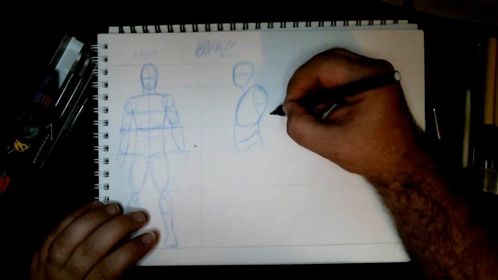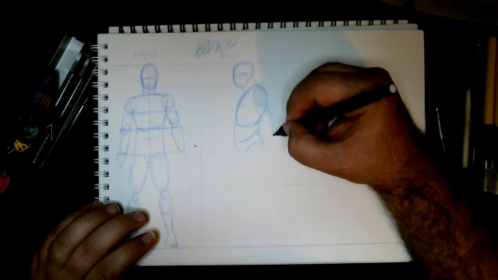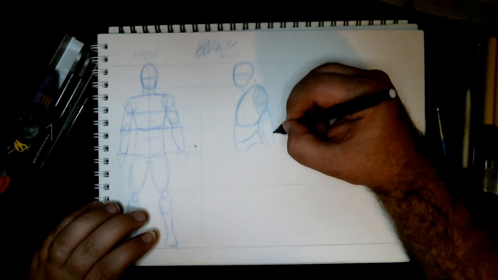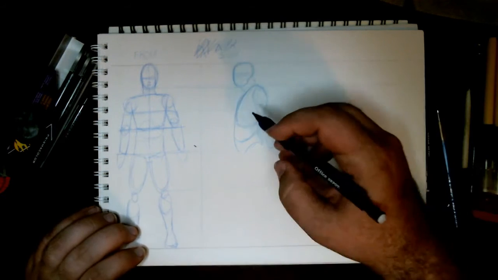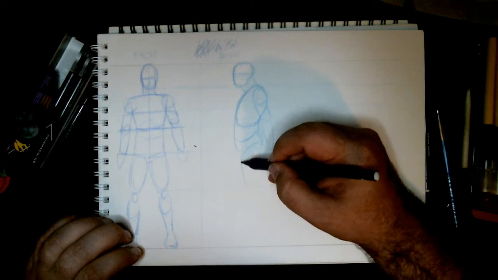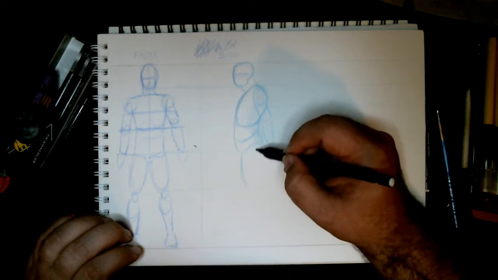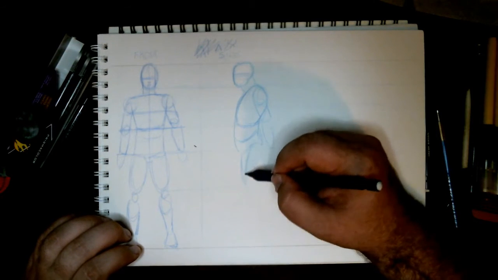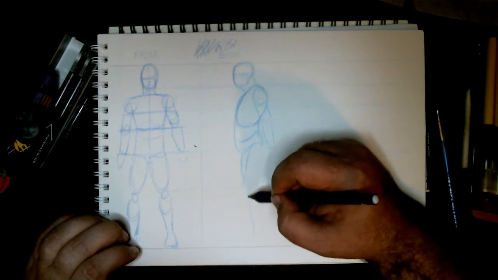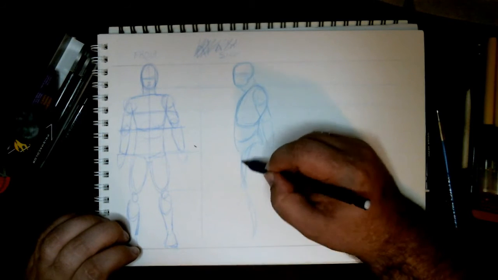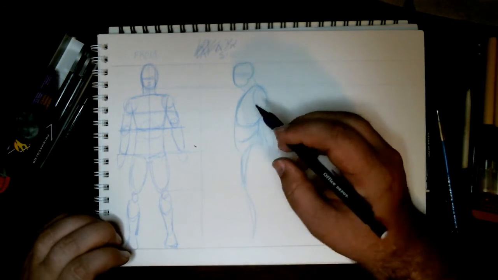I'm going to bring his arm back and then down. Technically, the leg actually has a nice little S-curve rhythm from the side.